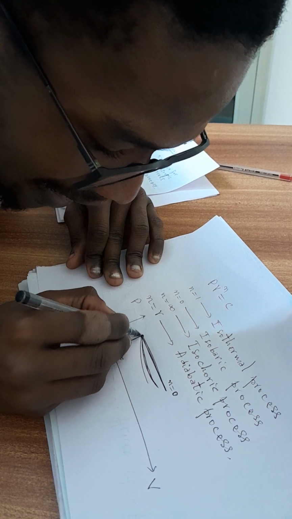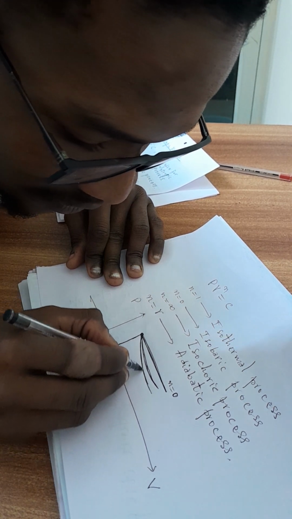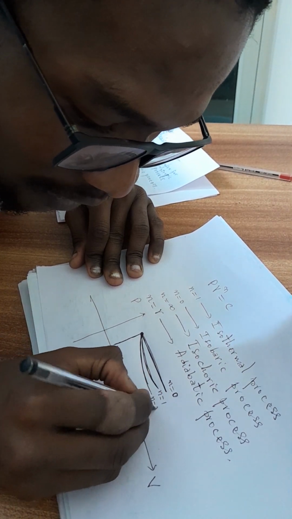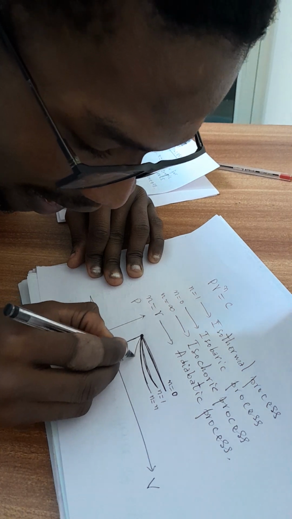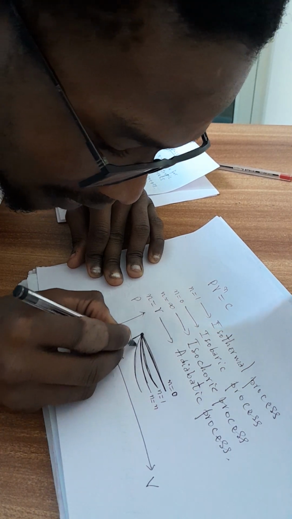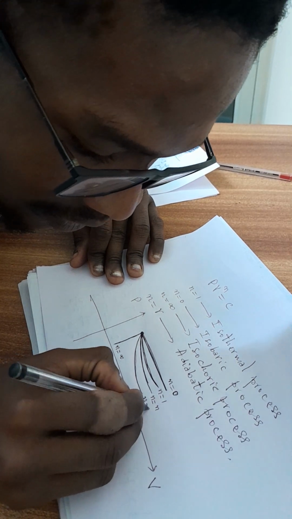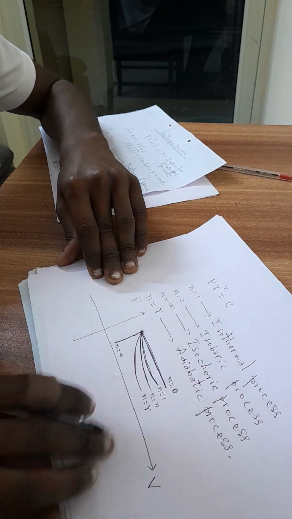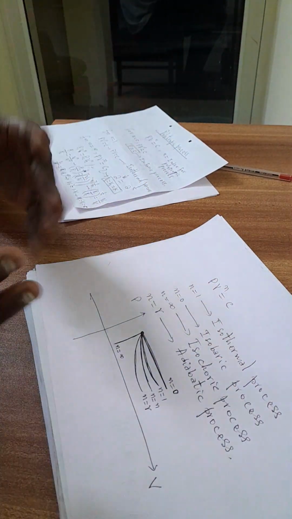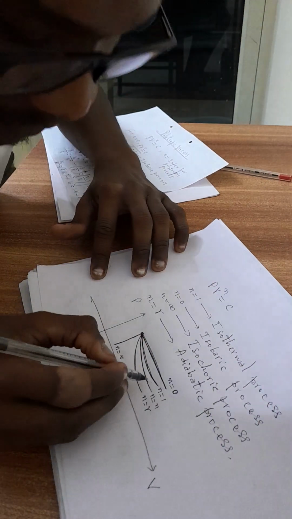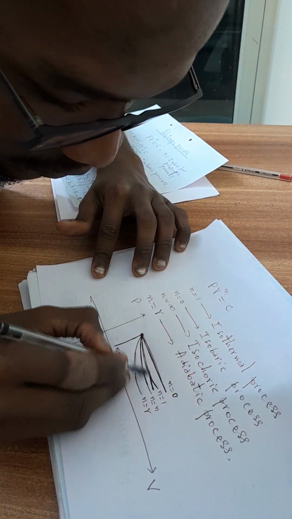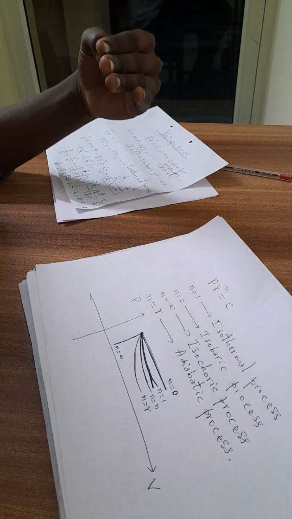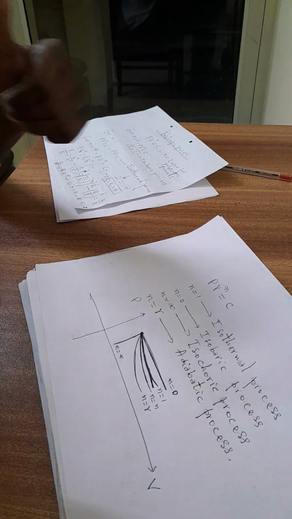For n is equal to n, this will be like this. The greatest slope is when the process is adiabatic, because here n is equal to gamma, and gamma is a number greater than 1. So this is the slope of the entire processes, of all the processes, like this one. Okay, hope you can understand this one. Now we are fine.